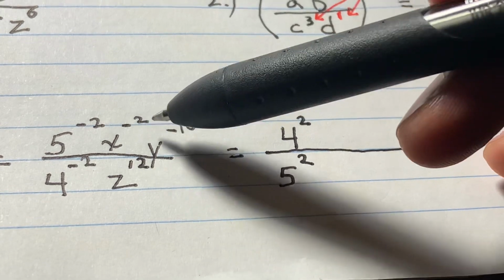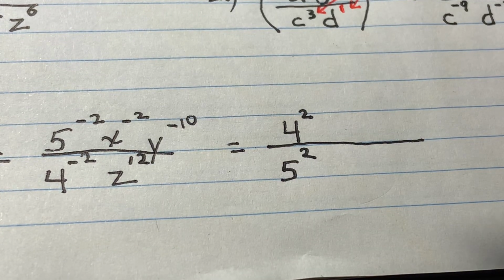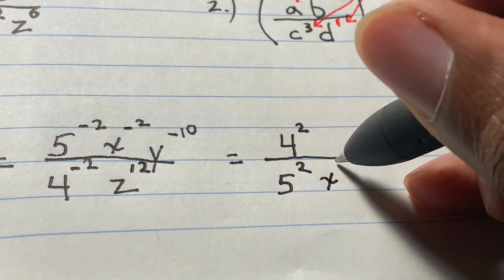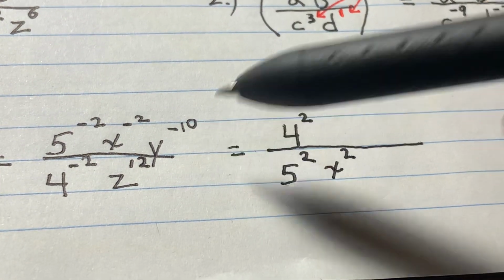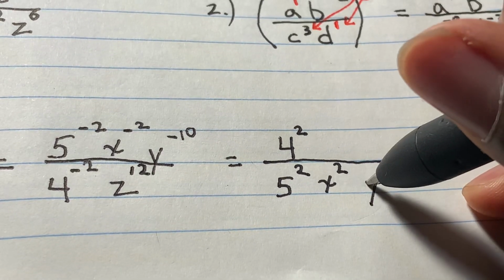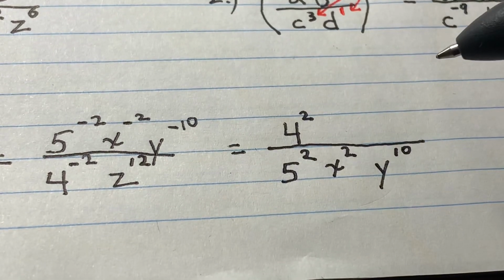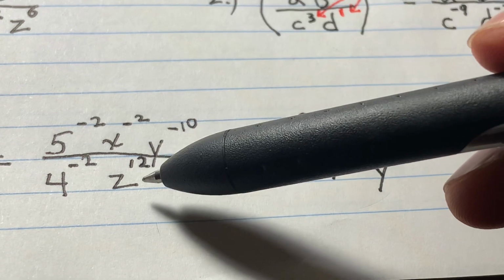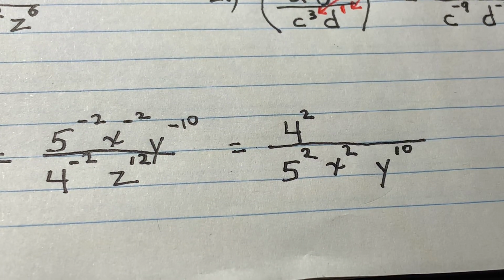Okay, x to the negative 2. Let's go in alphabetical order. X to the negative second power. What happens? Someone just said drops to the bottom and becomes a positive. Y comes next. What should I do with it? Very good. Drop it to the bottom and it becomes a positive 10 because the exponent was negative on top. Z, I'm going to bring it to the top because the 4 is all alone by itself. Is that right?